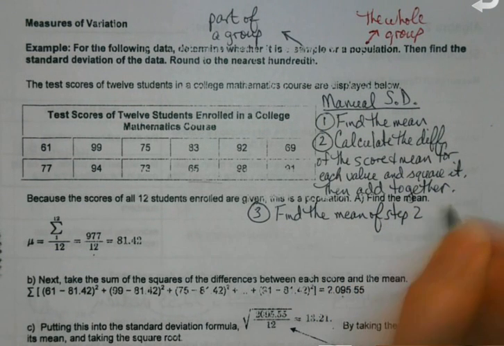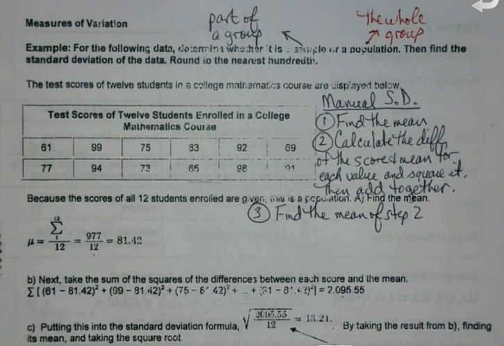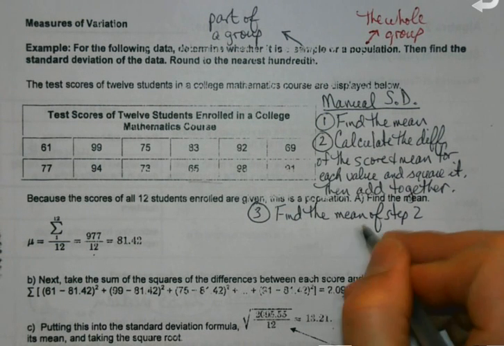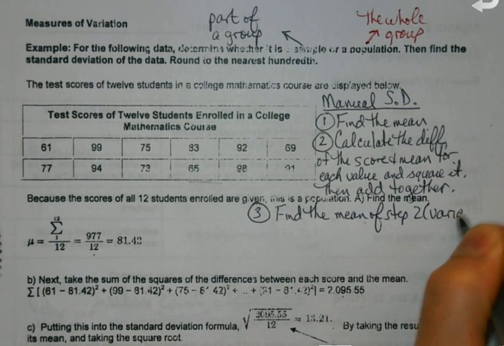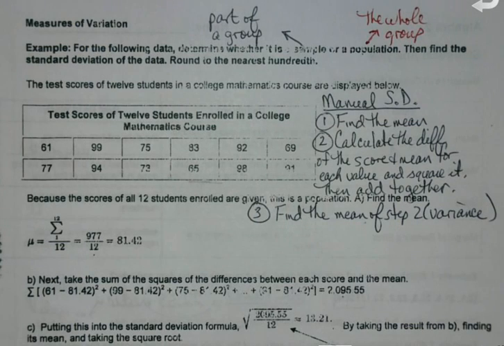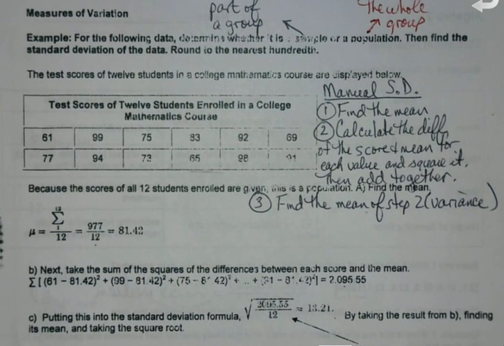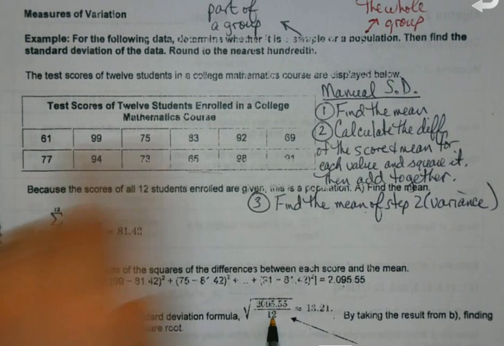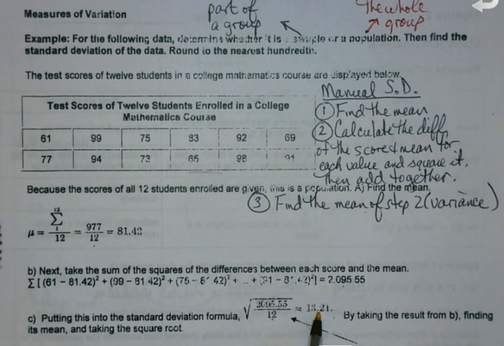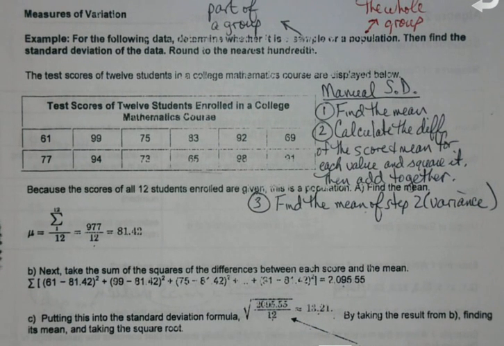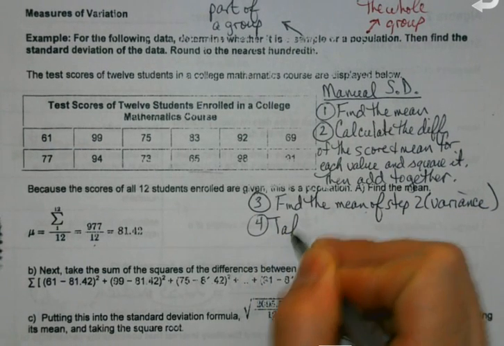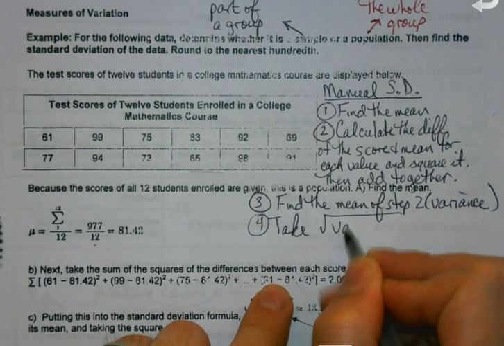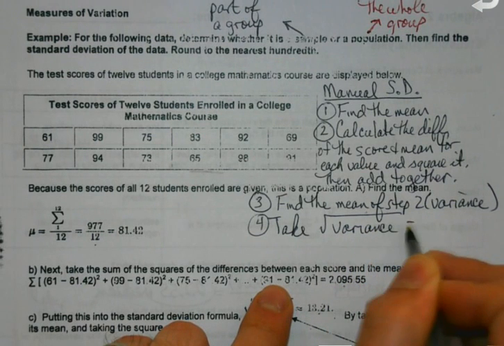Next, I would have to find the mean of step 2. And this is called the variance. So again, they did that for us here as well in step C. They took the 2095.55 and divided it by 12, because there's 12 scores, and got this thing called the variance. And then finally, if you take the square root of variance, you get standard deviation.